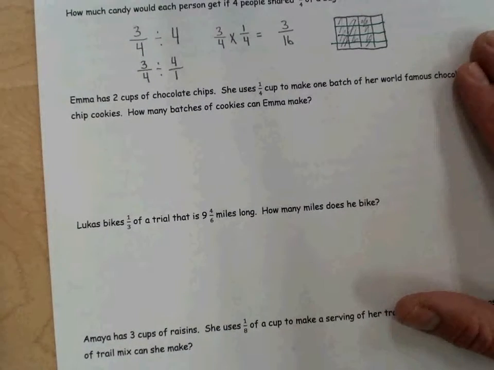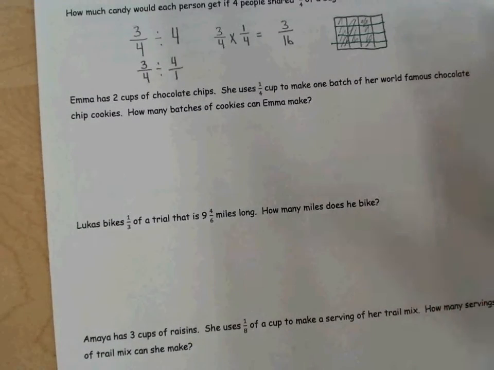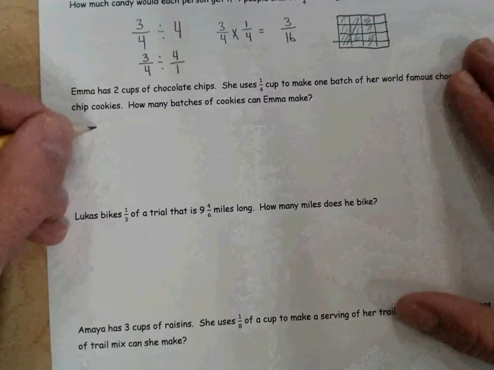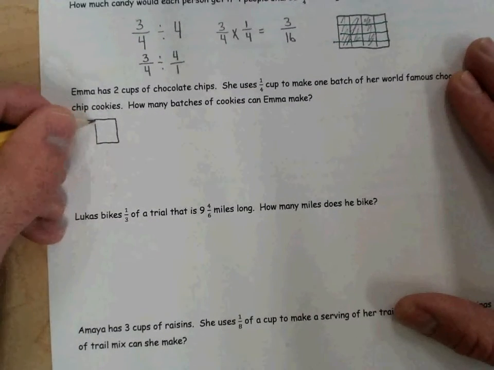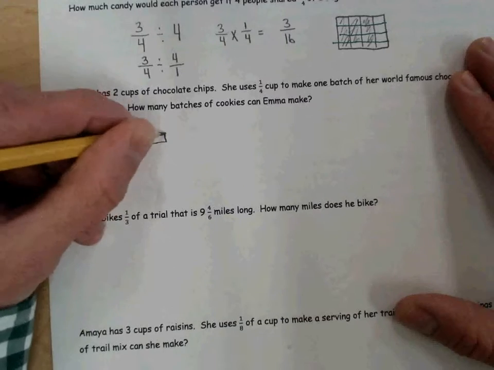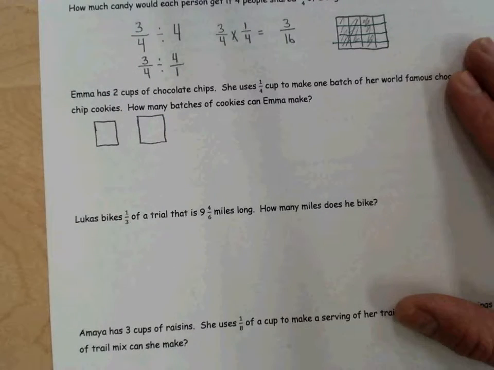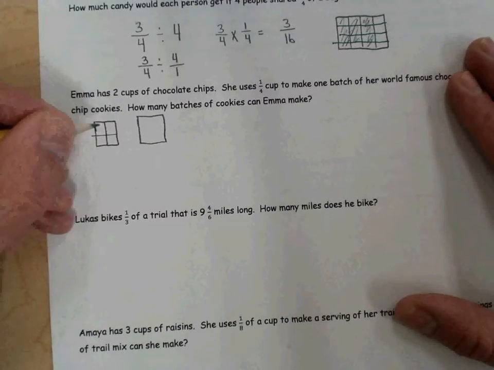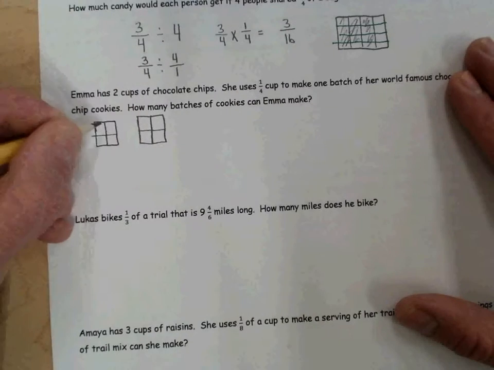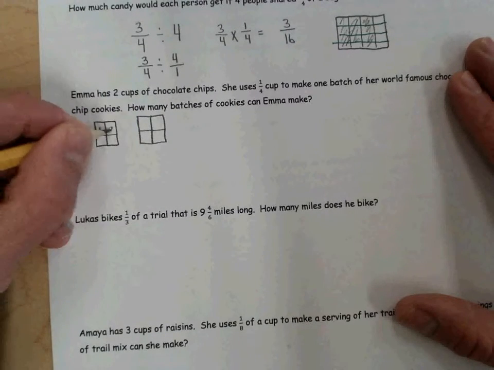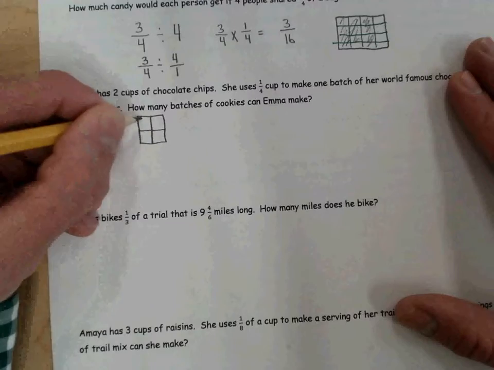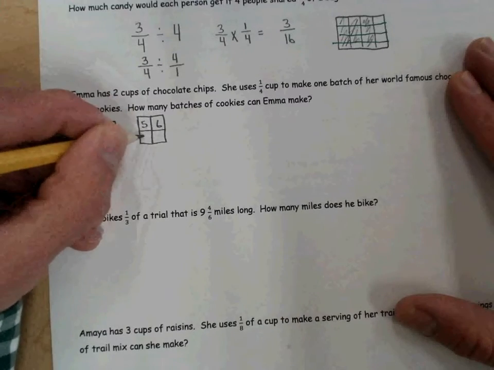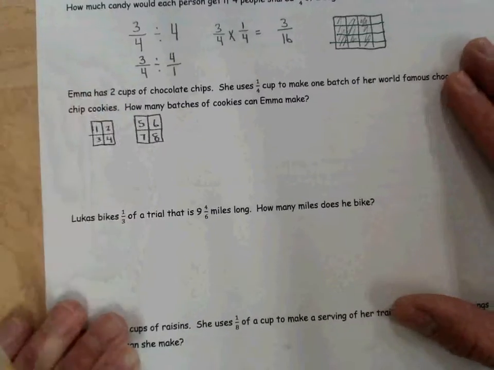So what we're going to do here is, okay, we have 2 cups. Here's the 2 cups right here. I want to figure out, okay, she needs to use 1/4, so I'm going to split this up into fourths. There's 1 batch, 2 batches, 3 batches, 4 batches, 5 batches, 6 batches, 7 batches, 8 batches.